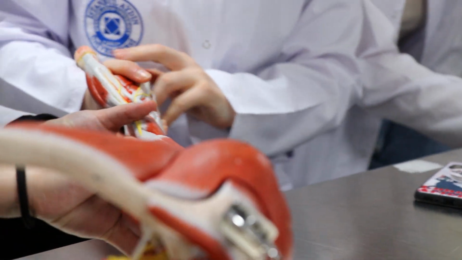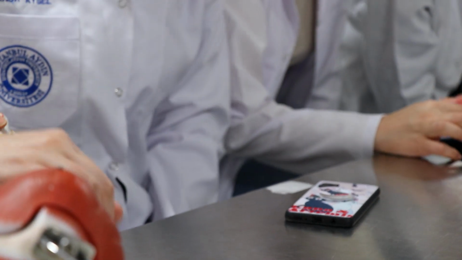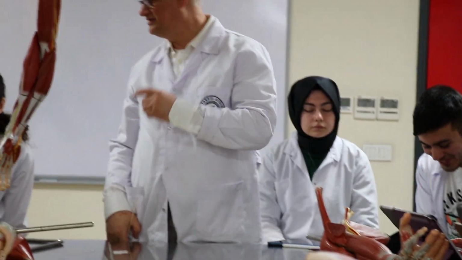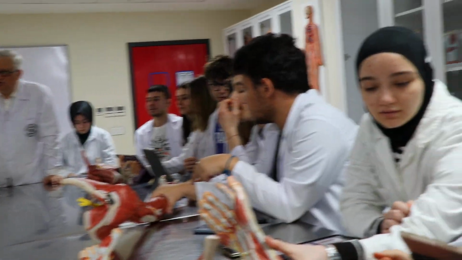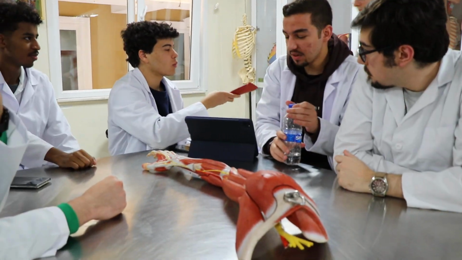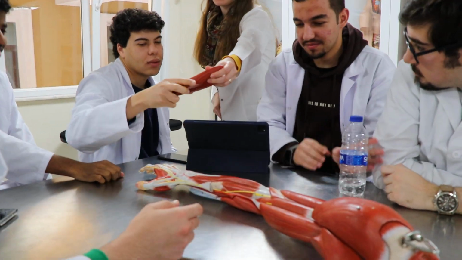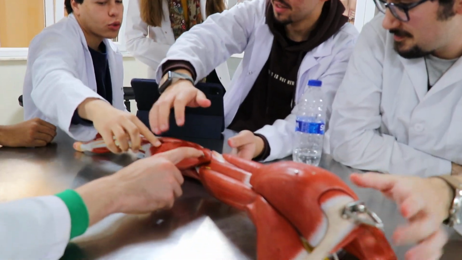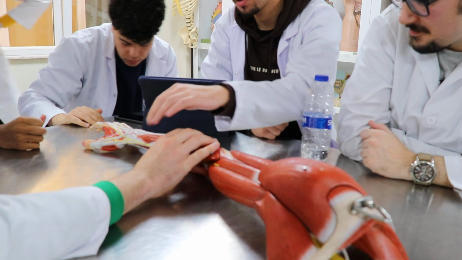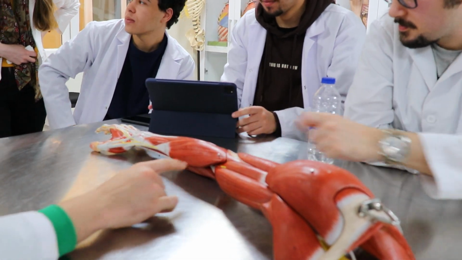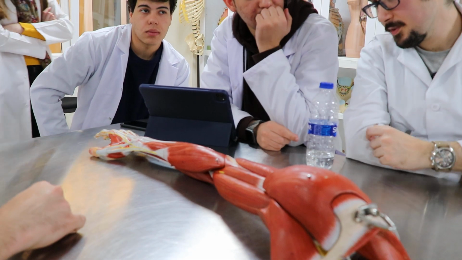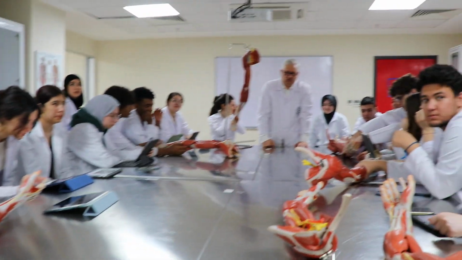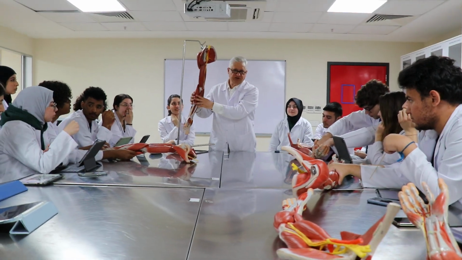What about the other guys? Okay, show Rabia the brachioradialis. Let me see if it's correct or not. Show it to her. Show it on the model. This is brachioradialis. Are they correct? Okay, good. Okay, so brachioradialis. Let's look at brachioradialis now.